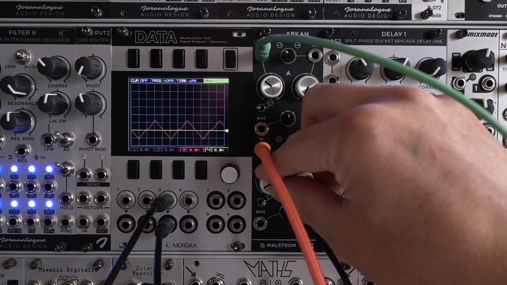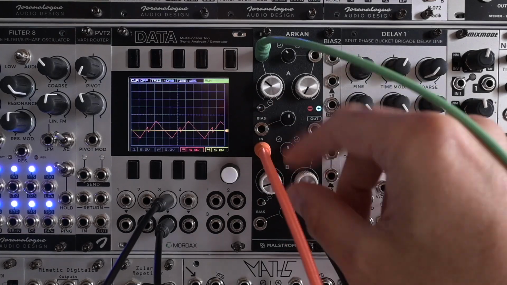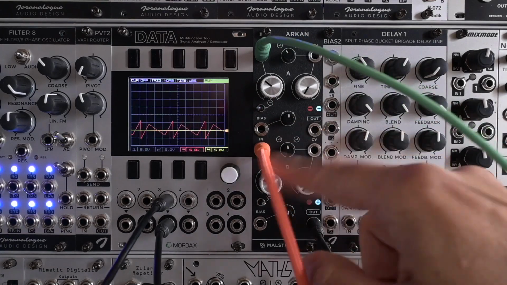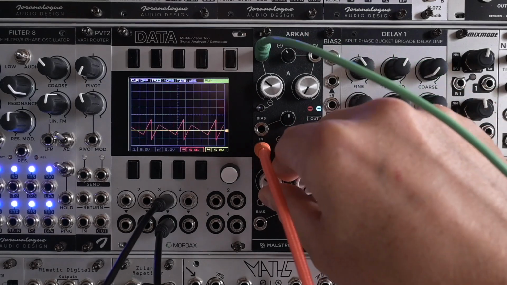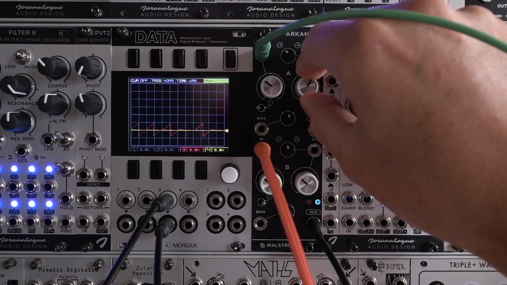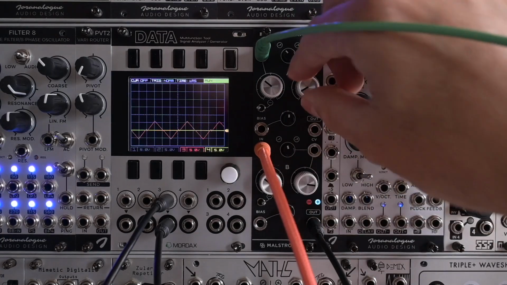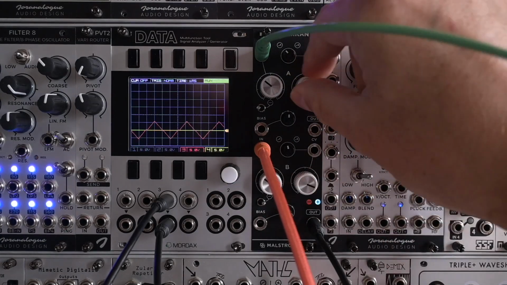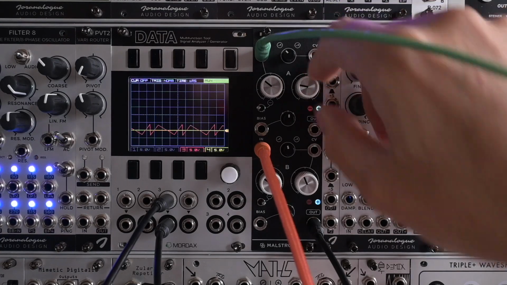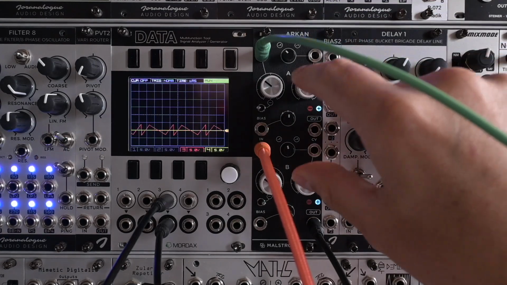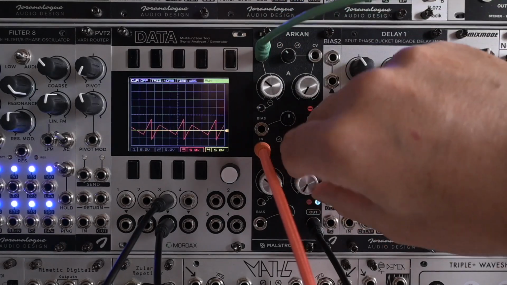And we can control the level and the amplification of this second wave with the bottom half of ARKAN. So you can control the relative levels of these two waves just by using these knobs. Keep in mind that when nothing is connected here, the direction of these knobs is inverted, so turning it to the left is fully open.